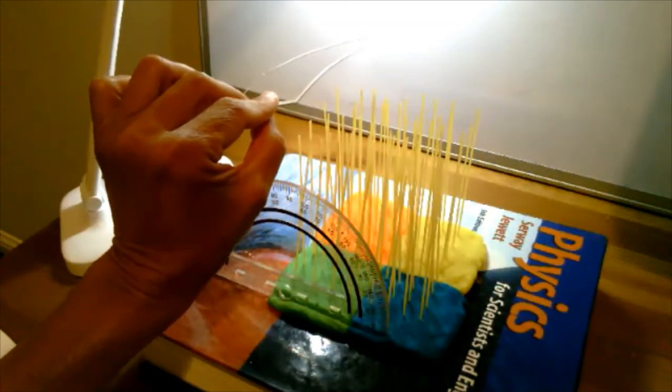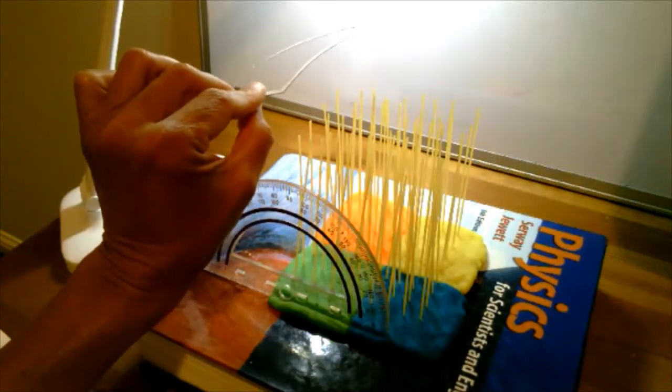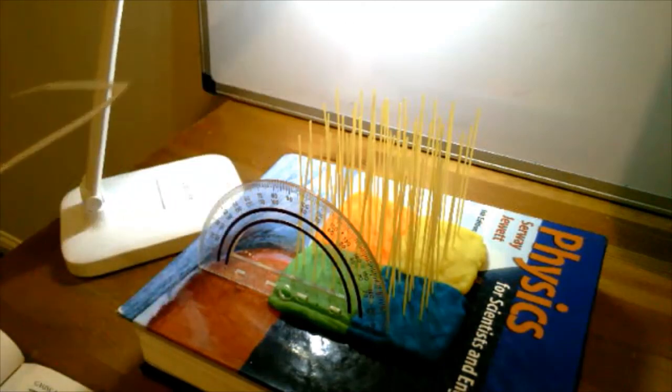Well, they're not going to sit exactly on a very nice curve, but just to see approximately how it works. Okay, thank you. That's all for this demonstration.